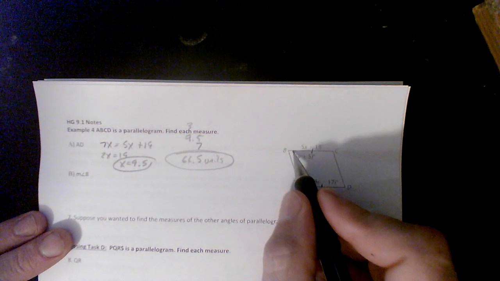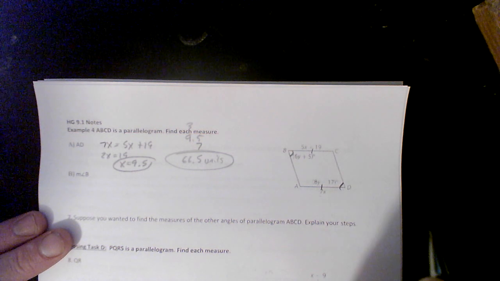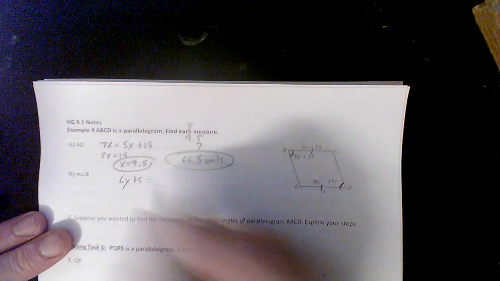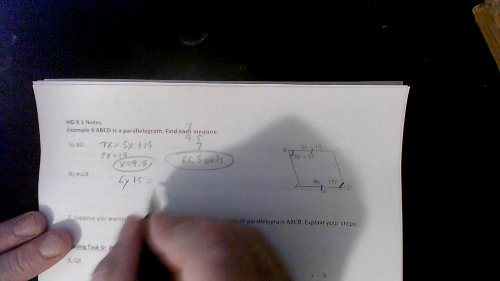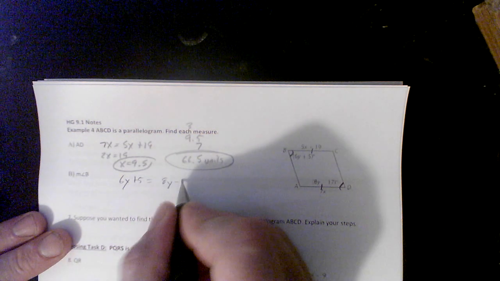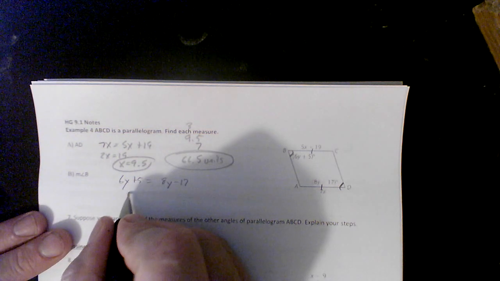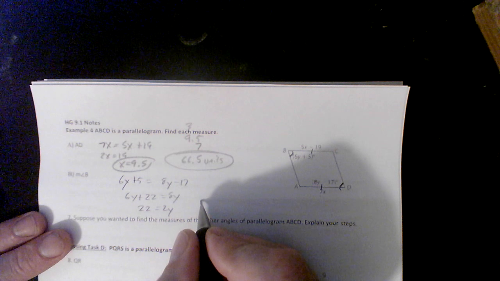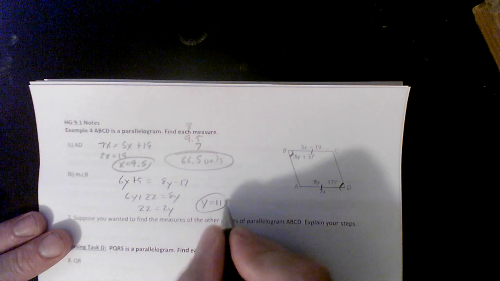And then they say angle B, we know that's congruent to angle D. It looks like that 6y plus 5 is equal to 8y minus 17. Looks like they didn't give us a fraction this time. Let's add 17, so that's 6y plus 22 equals 8y. Subtract 6y, 22 equals 2y. We get y equals 11, which we can plug back into angle B or angle D.